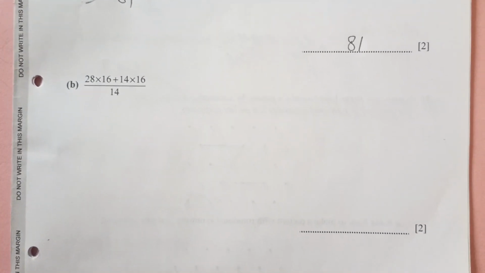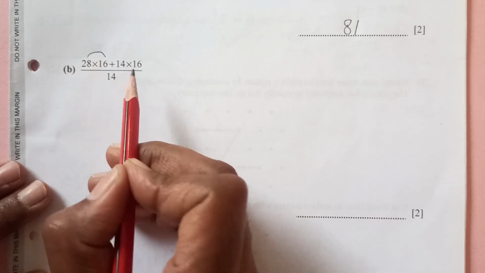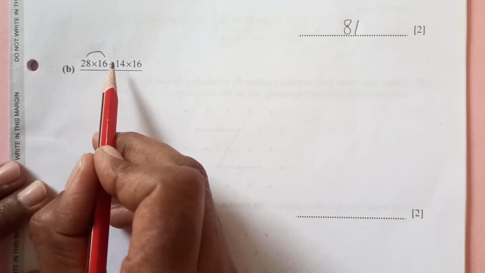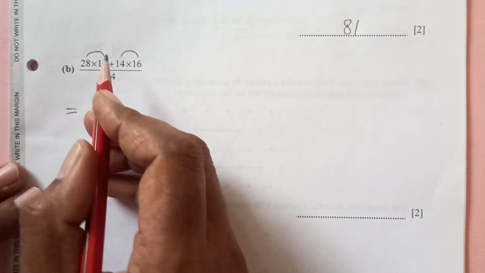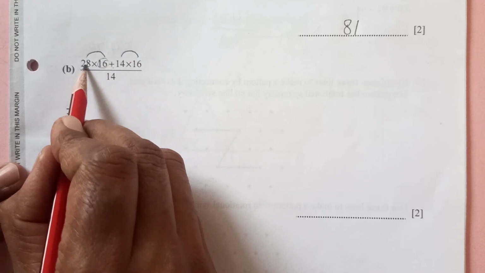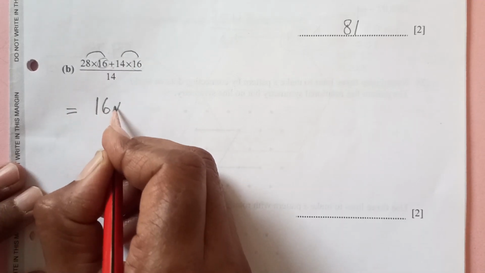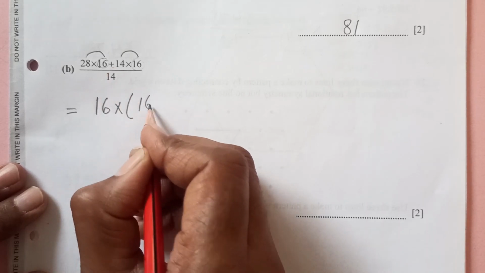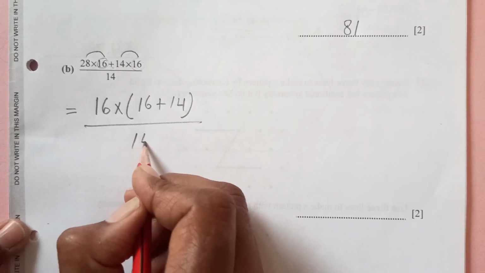Okay. Now here we have another question. You see 28 times 16 plus 14 times 16, over 14. If you see, 16 is common in the first and second terms, so we can take out 16 here, times inside we have 16 plus 14, over 14.